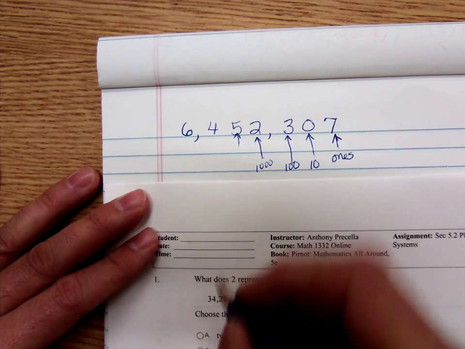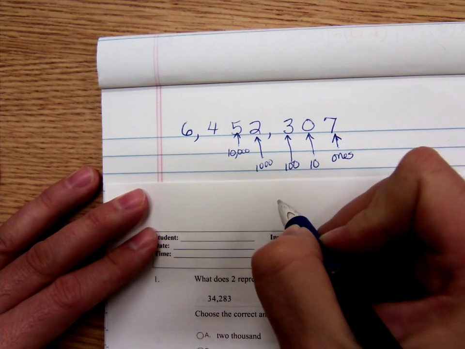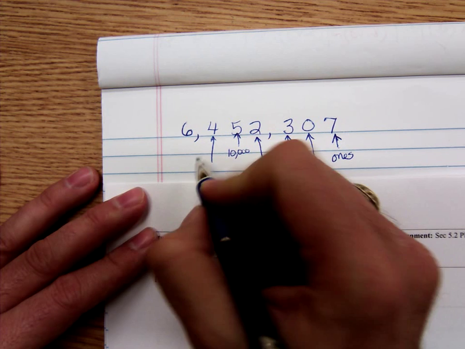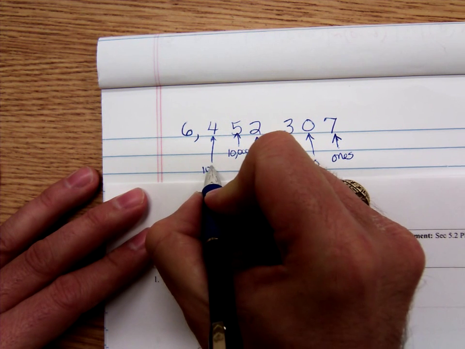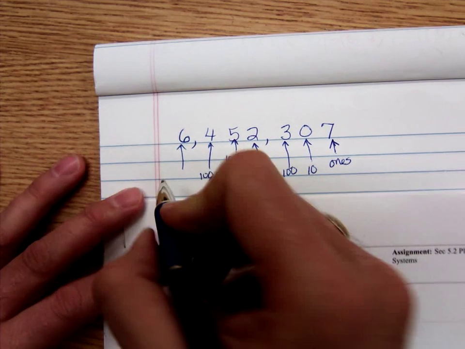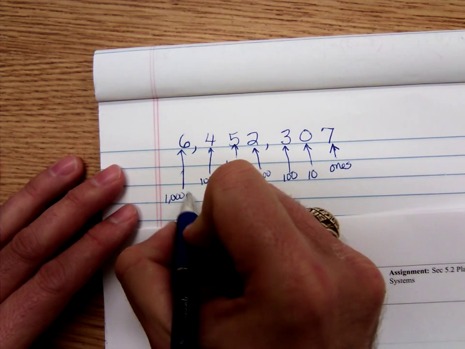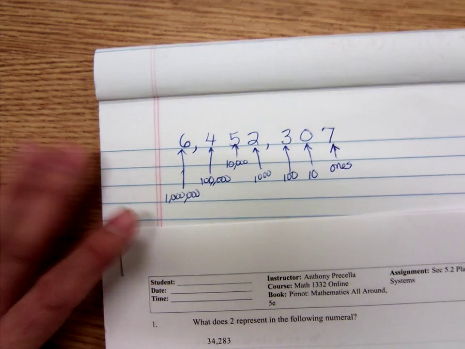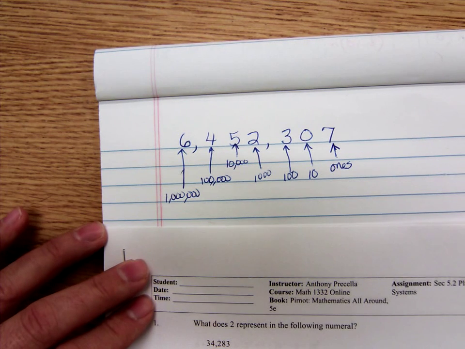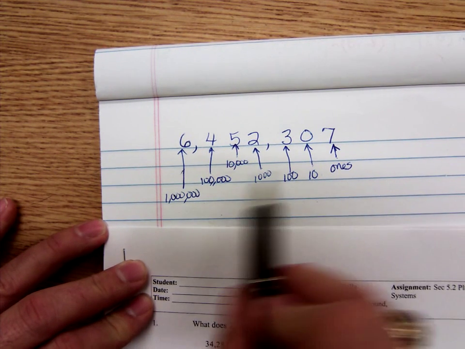This 5 is in the 10,000s position. The 4 is in the 100,000s position. And then the 6 is in the millions position. You'll notice how cumbersome it is writing all of those zeros. So what we can do is write these as powers of 10.